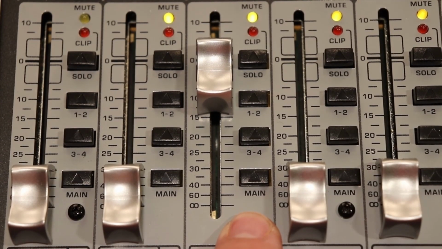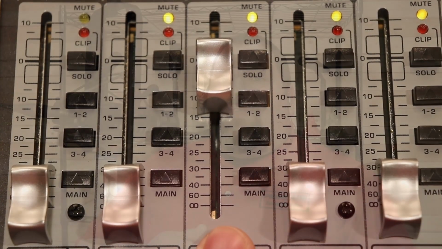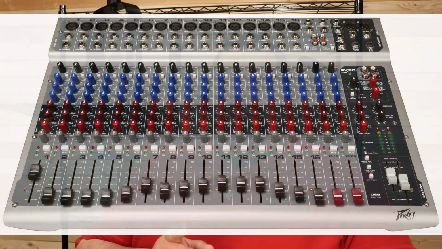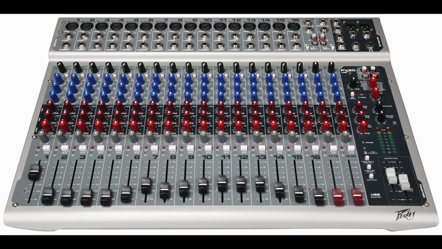Here's the workaround. If your board has subgroups, you can unassign that channel out of the main mix, so it's not in the main mix at all. Then for that channel, you can use the fader to set it up and down and send it off to your post-fader auxiliary mix. Now, if you just have an older stereo board that doesn't have subgroups, then a post-fader auxiliary mix can definitely present a problem in this situation.